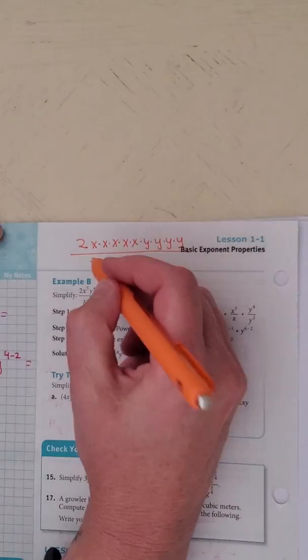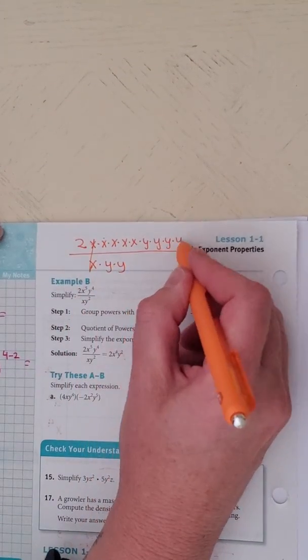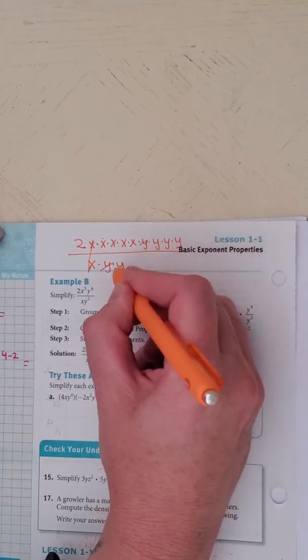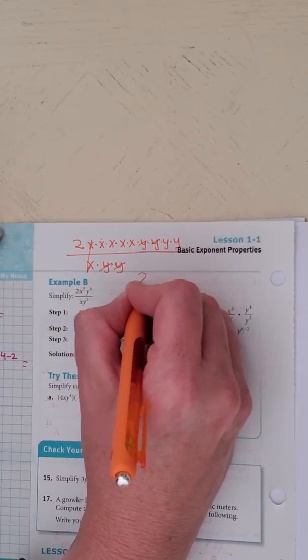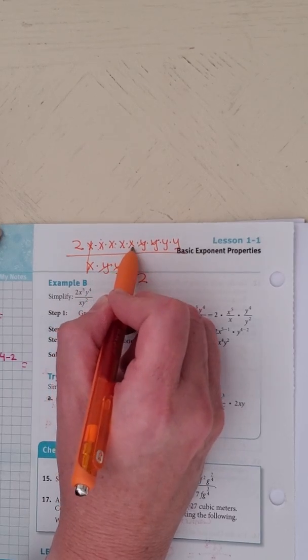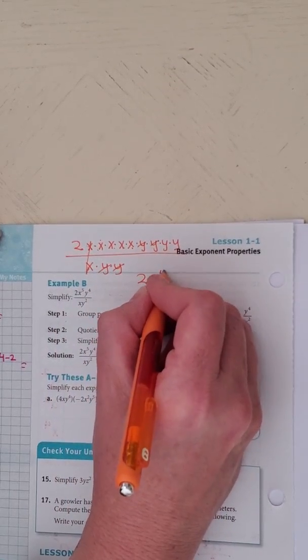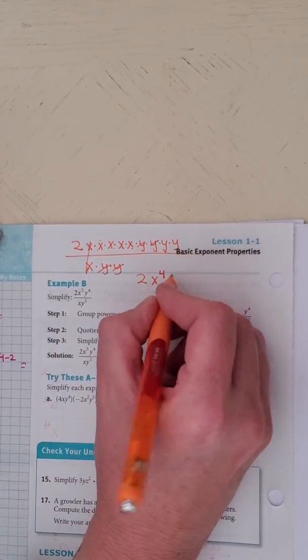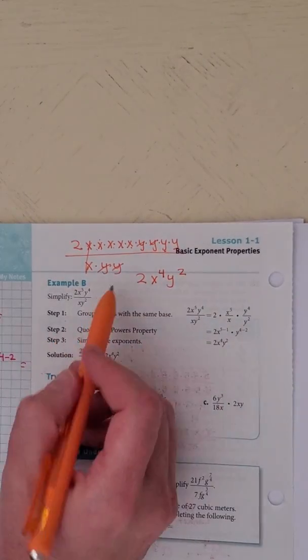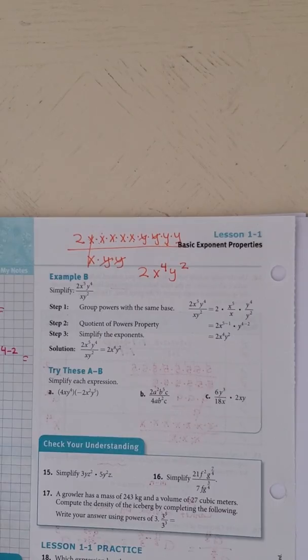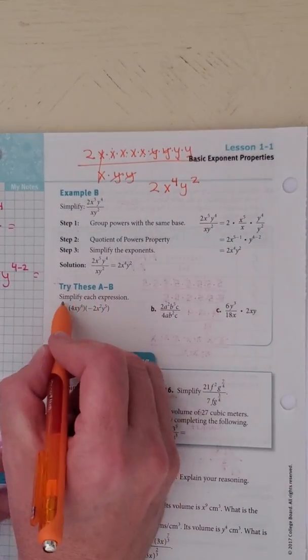And I will reduce out things that are common. And I'm left with 2 in the numerator, and 1, 2, 3, 4 x's, so x to the fourth, and 1, 2 y's, y squared. And the denominator has simplified to a 1.